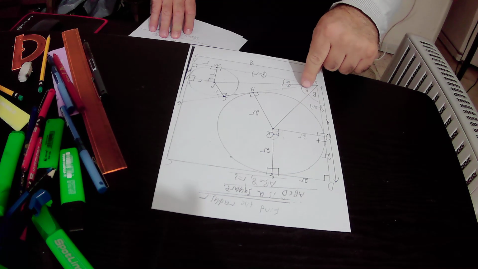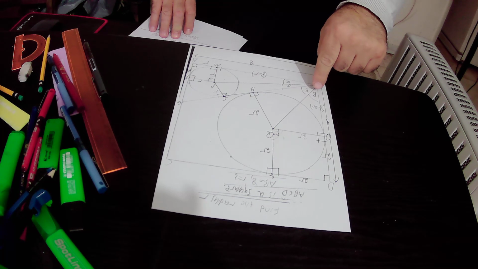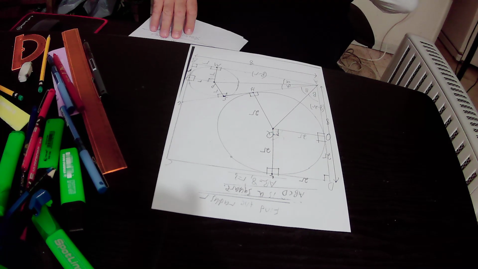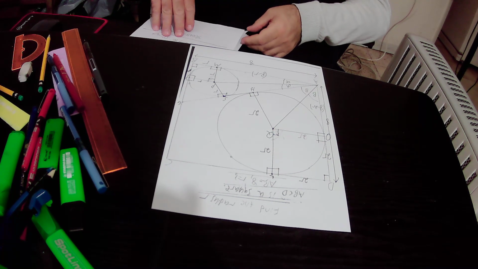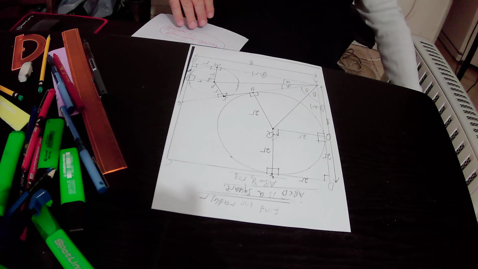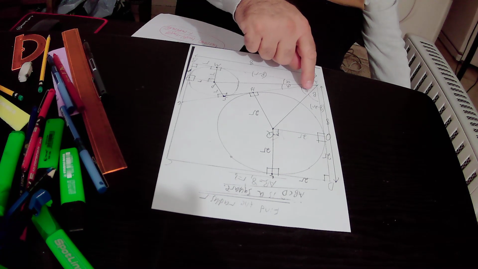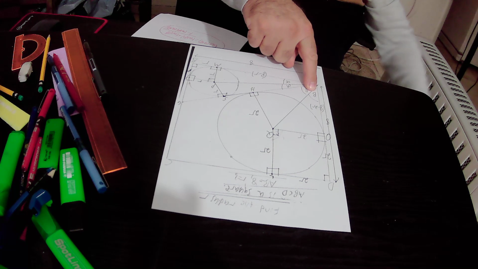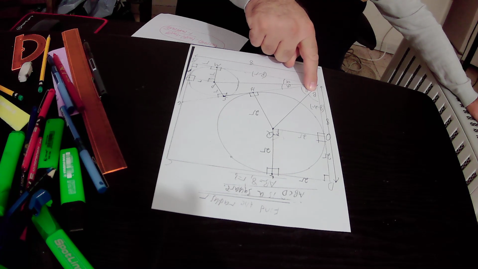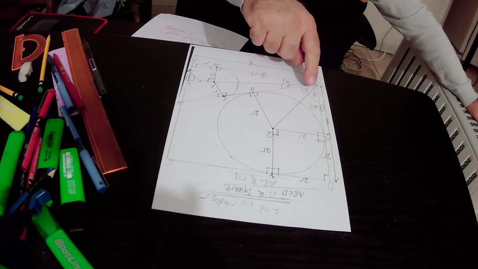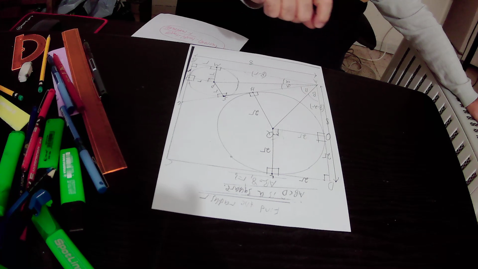Therefore, if this angle is beta, this angle also beta, and this angle is one of the square's angles, angle DAB, therefore equals 90 degrees, because all the angles in a square are right angles.